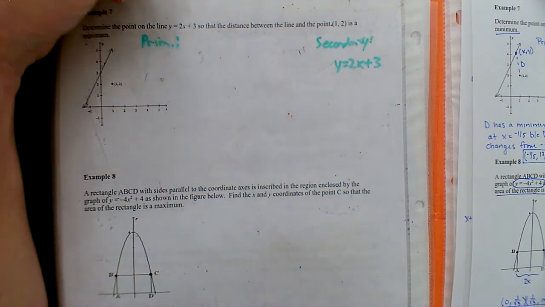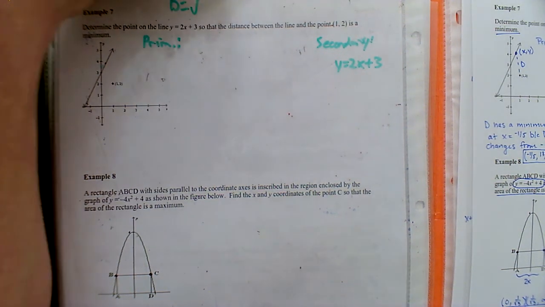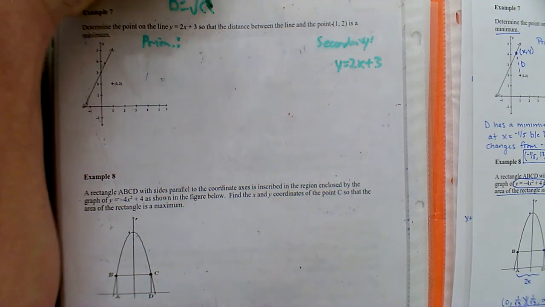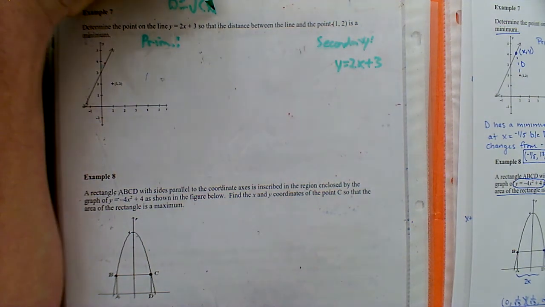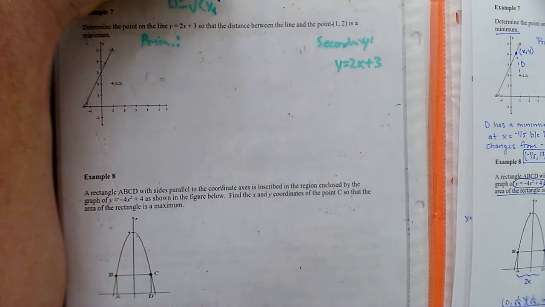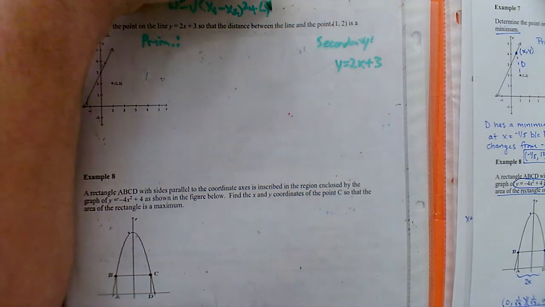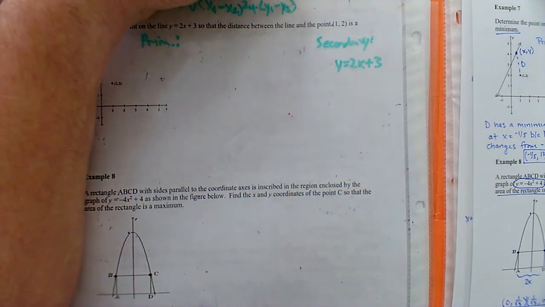Does anybody remember what the distance formula is? Go ahead. The square root of y2 minus y1 in parentheses to the power of 2 plus x2 minus x1 in parentheses to the power of 2. Yeah, I'm going to write it a little different in terms of this problem. We'll have x1 minus x2, but you had it correct, squared plus y1 minus y2. It all depends on how you plug in.